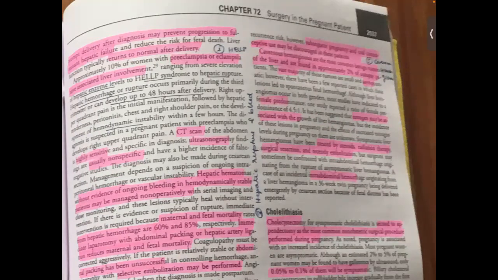Just like in the normal liver, the most common is hemangioma. It has female predominance. Estrogen may be associated with the growth of liver hemangioma. It is treated by steroids, radiation therapy, surgical resection, and recently embolization. Another thing is incidental intra-abdominal hemorrhage originating from a liver hemangioma in a 36-week twin pregnancy, delivered by emergency, but that is just a case report.